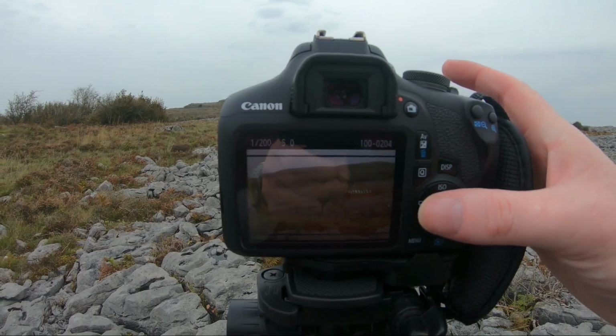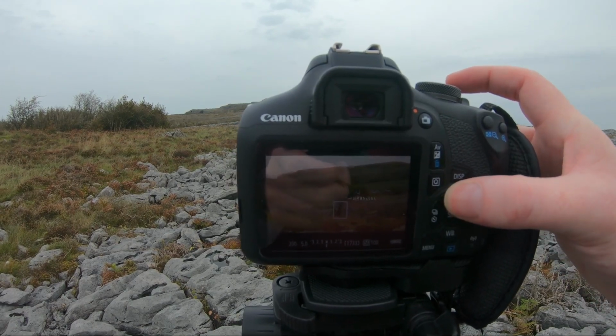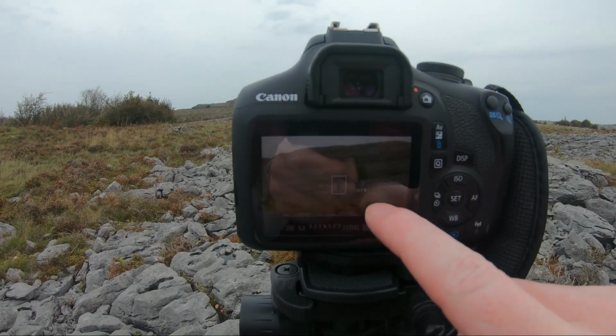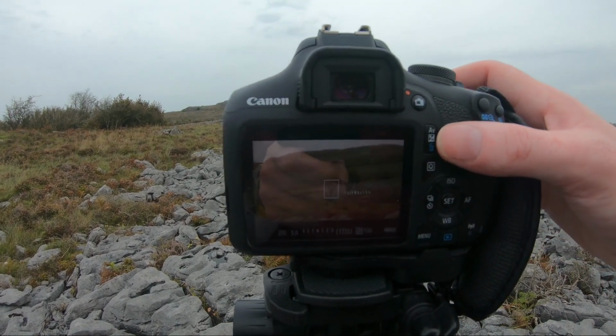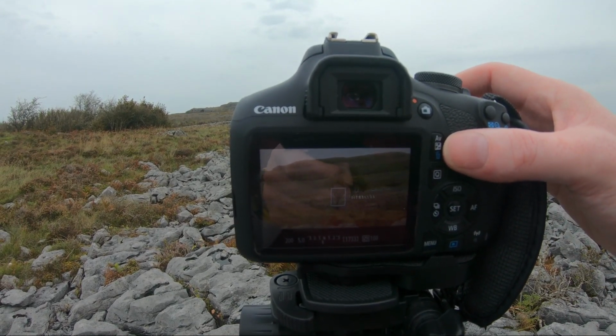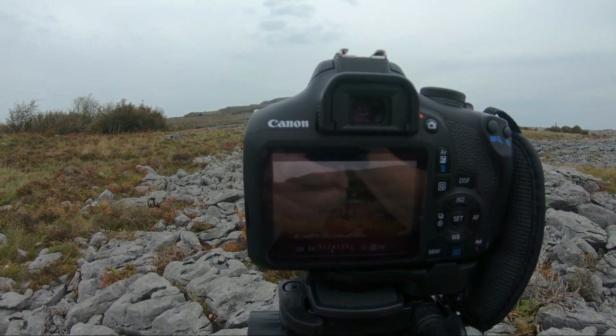The areas of interest that you want to focus, like we'll just say there's a rock there, there's a tree there, there's nothing here really. But what I usually do with photos like this, I'll show you in a second.